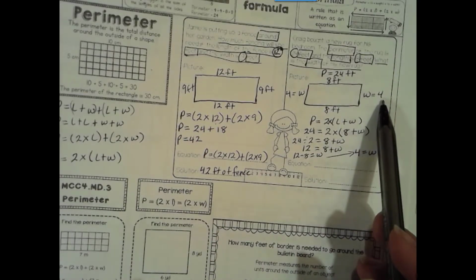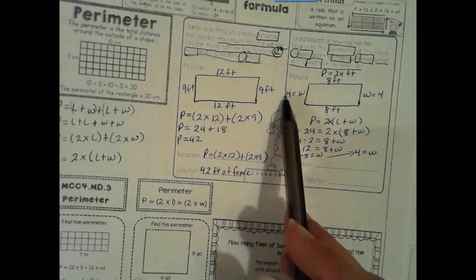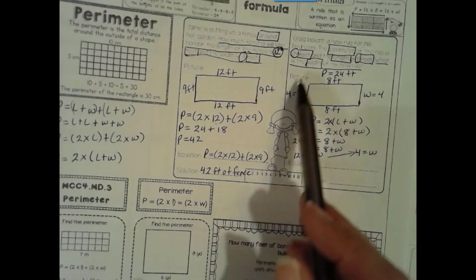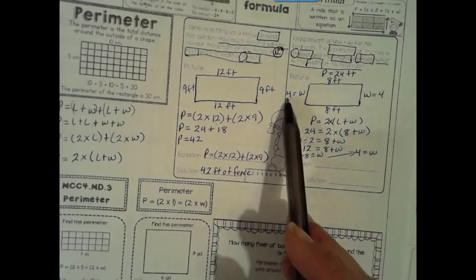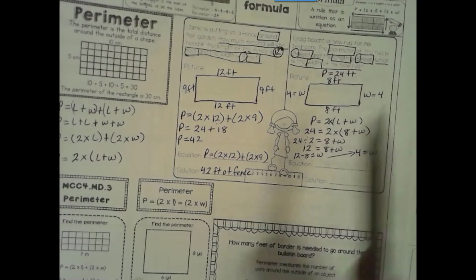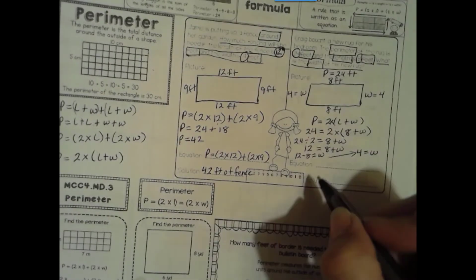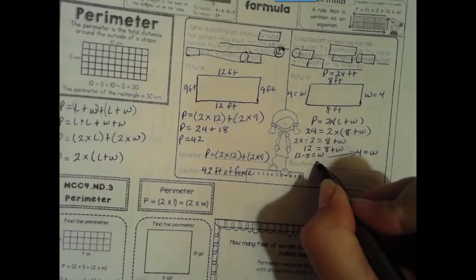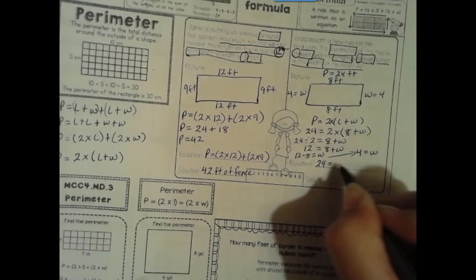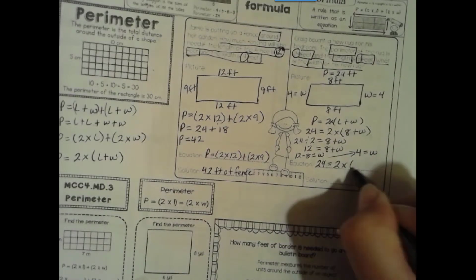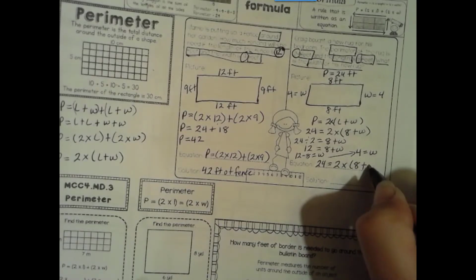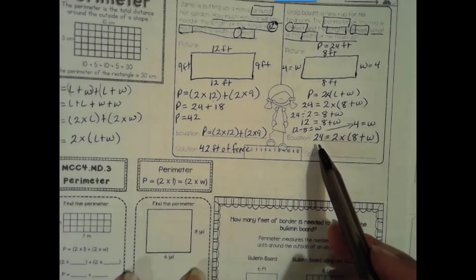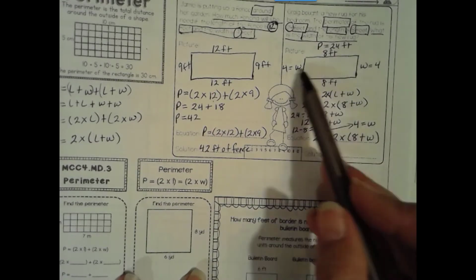Let's double check. 8 plus 4 is 12, plus 8 is 20, plus 4 is 24. Did we get 24 all the way around? Are these exactly the same length? Yes. So this time the equation we used was 24 equals 2 times 8 plus W, because our whole perimeter is giving us 2 of these sides and 2 of these sides.